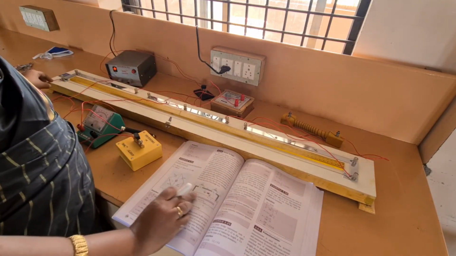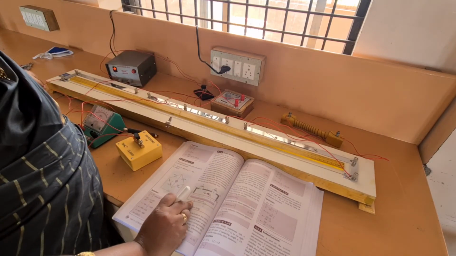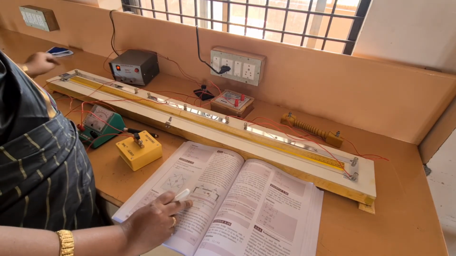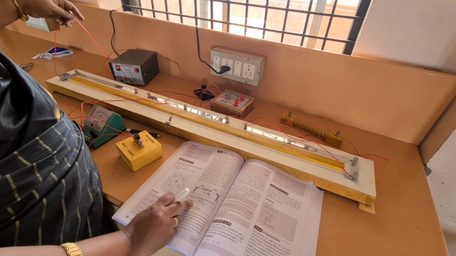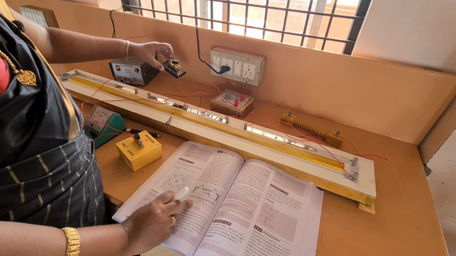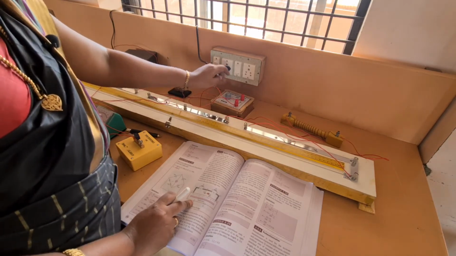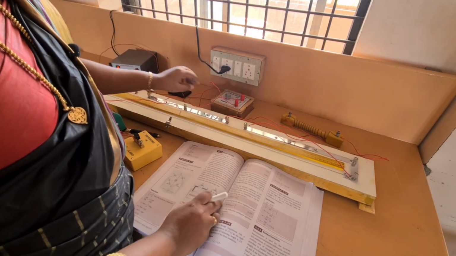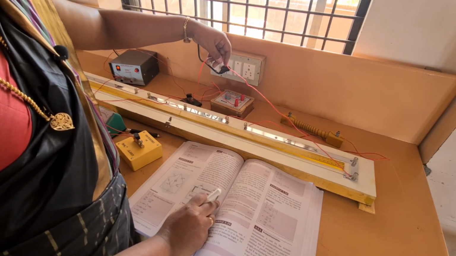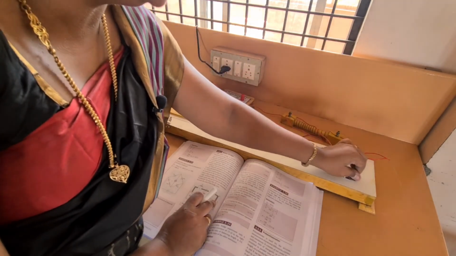Okay, A will be attached with the cell, taken as a Leclanché cell. The Leclanché cell's positive terminal will be connected to the A terminal. Then the B terminal will be attached with the key, and the key's other terminal will be connected to the terminal B.